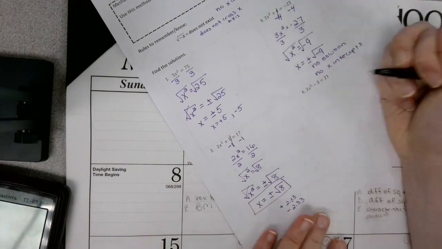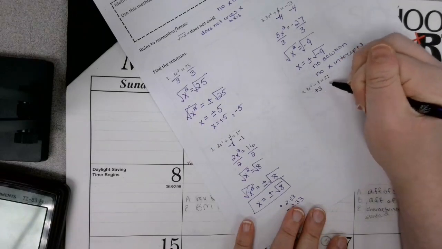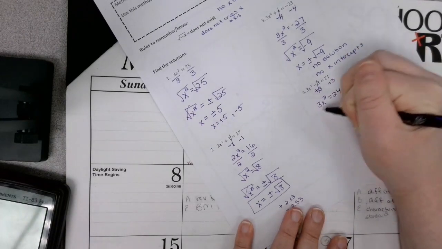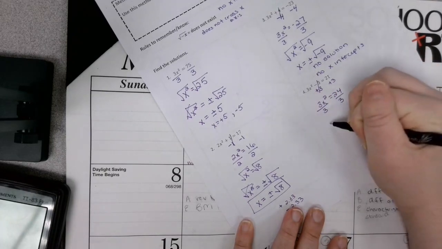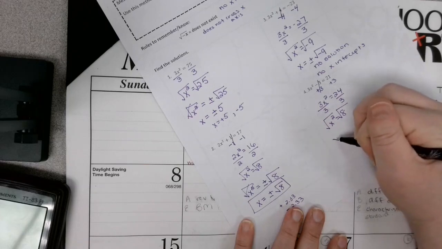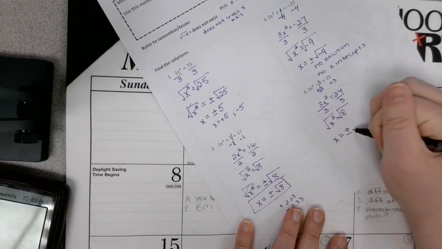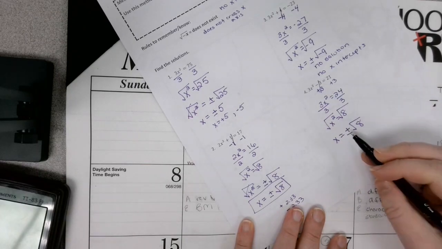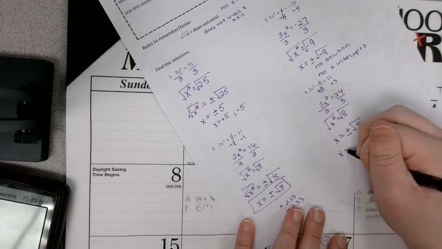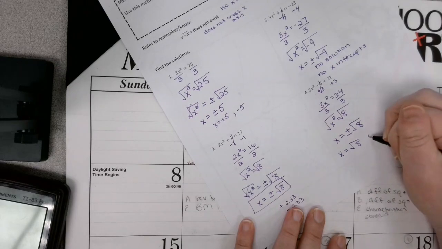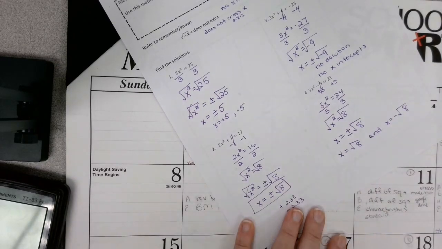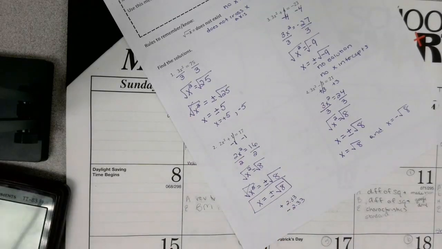All right, number 4, we solve it just like any equation like we've been doing. We add 3 to both sides. Divide both sides by 3. Square root, x equals plus or minus the square root of 8. I'm going to tell you, this is where you're going to get it wrong if you forget to include the plus or minus. That means x equals a positive square root of 8 and x equals a negative square root of 8. There will be two x-intercepts on that graph.